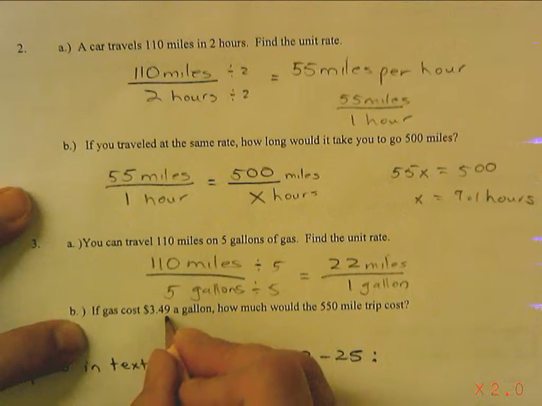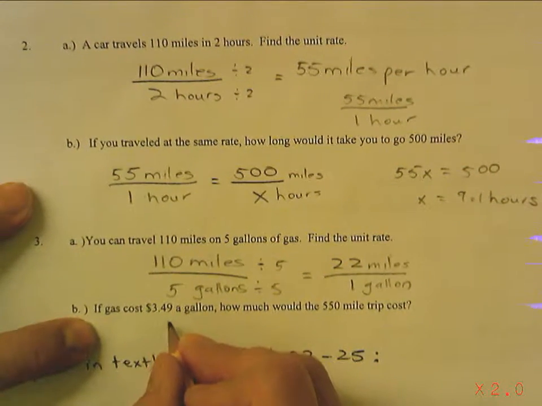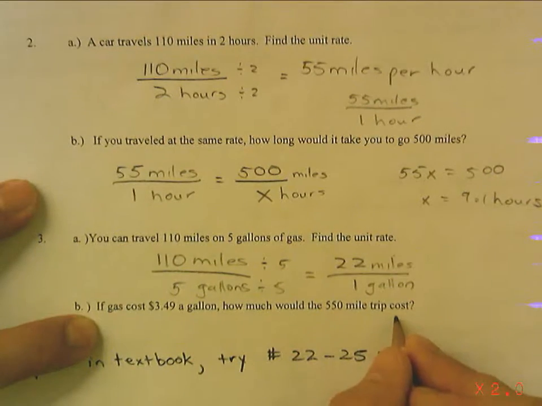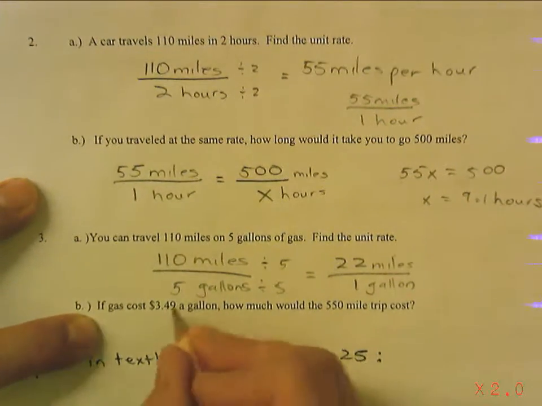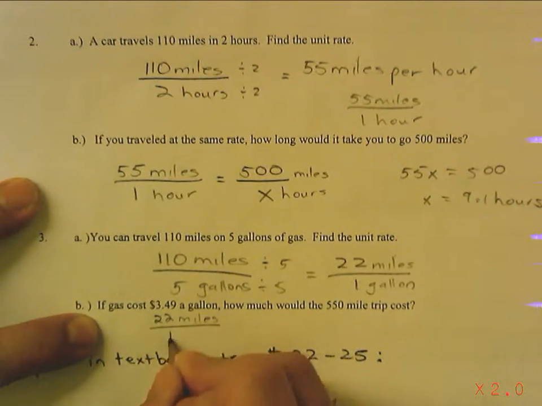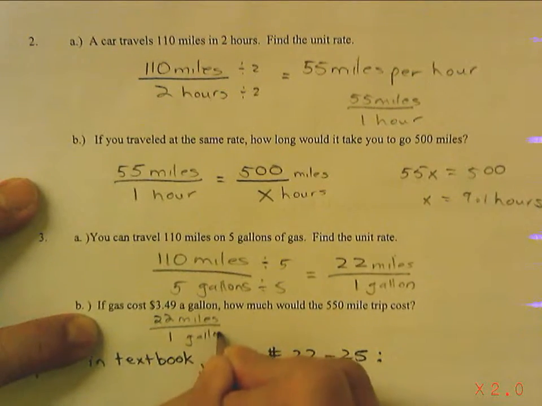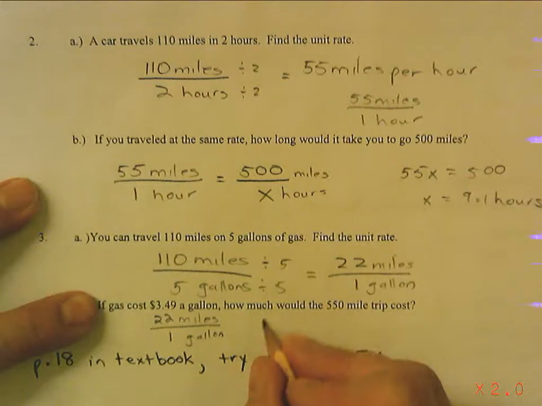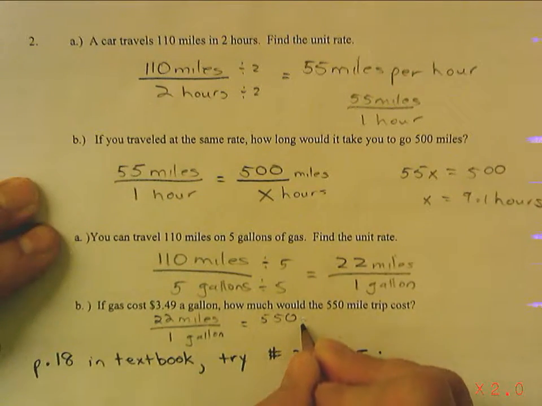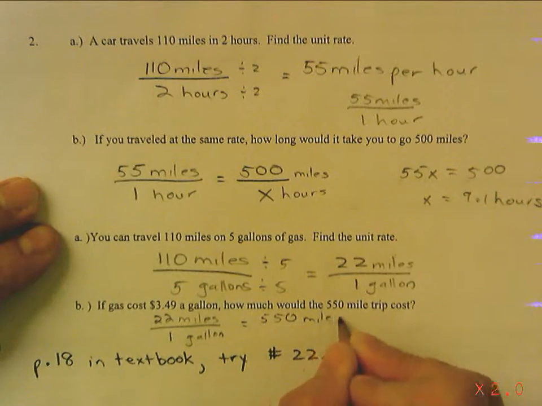Now, if gas costs $3.49 a gallon, how much would a 550-mile trip cost? Well, if I know I can go 22 miles on 1 gallon, how many gallons would it take me to go 550 miles?